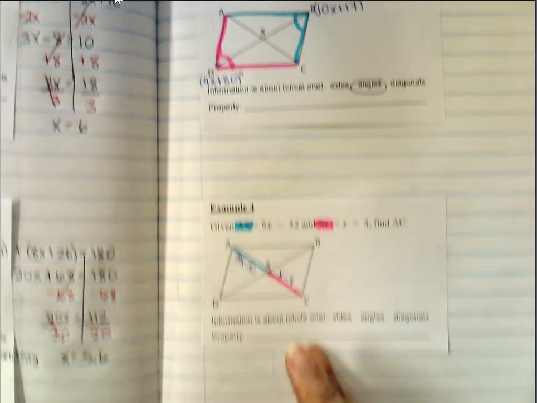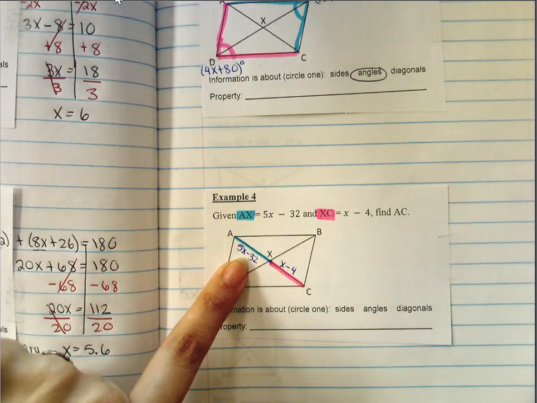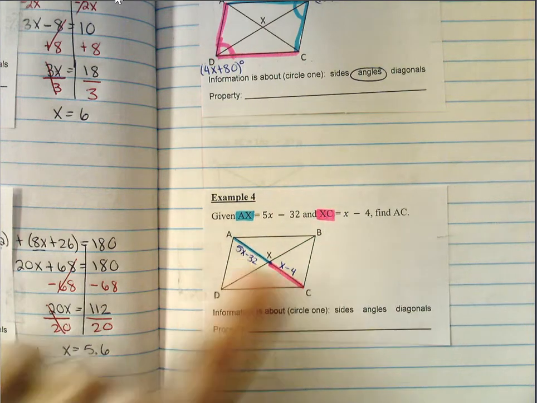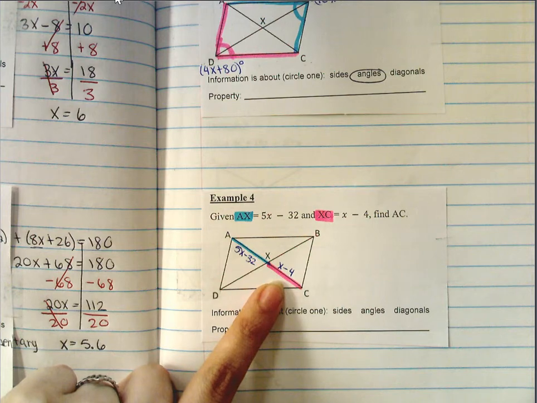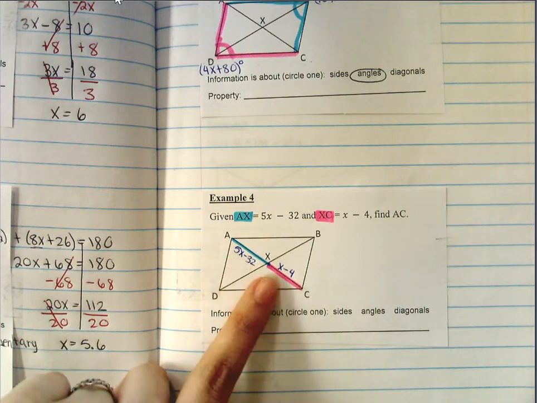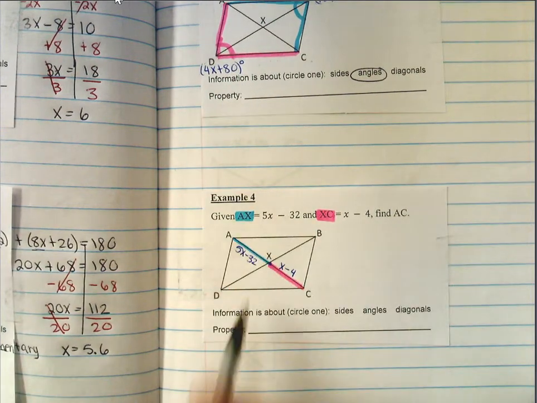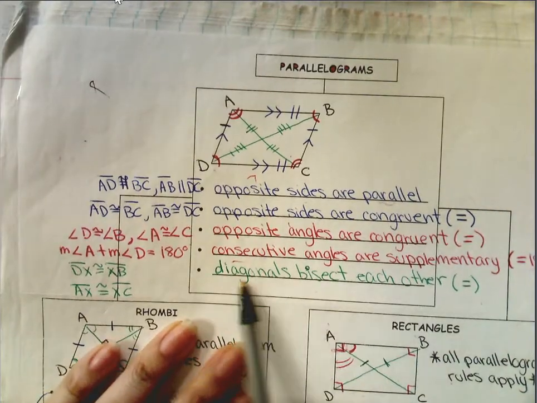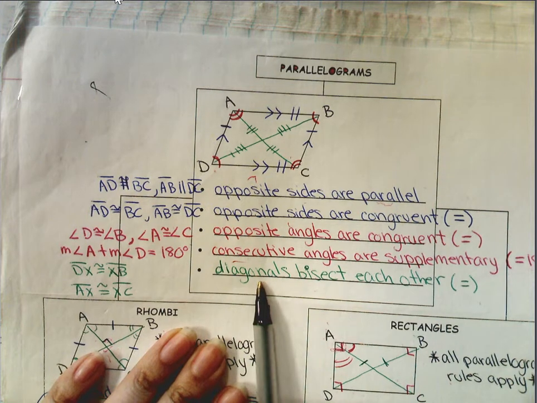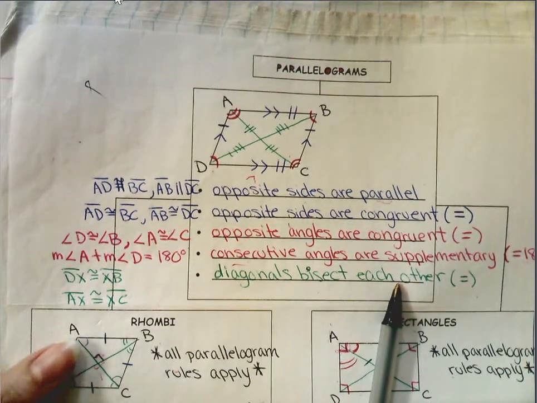And then for example 4, they give me from A to X, 5x minus 32. And then from X to C, this little piece right here, is x minus 4. And now, those lines inside of the shape are considered diagonals. So now I'm working with diagonals. When I look at my properties for parallelograms, I have to find whatever talks about diagonals. Diagonals bisect each other. That means that they're cut into two equal parts.